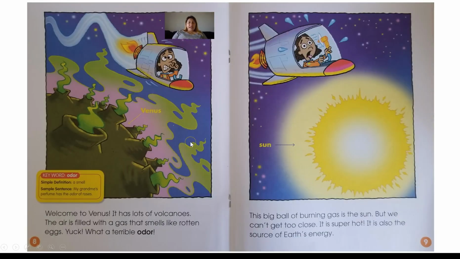Welcome to Venus. It has lots of volcanoes. The air is filled with a gas that smells like rotten eggs. Yuck! What a terrible odor.